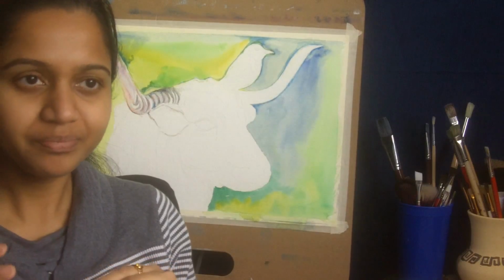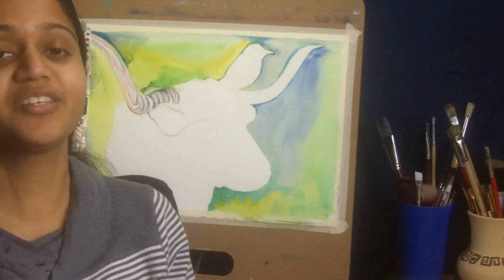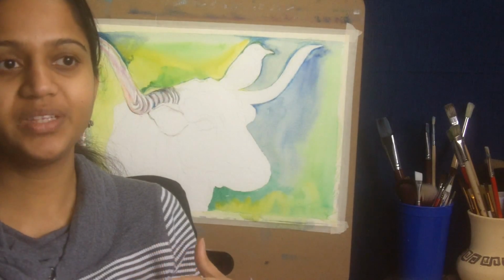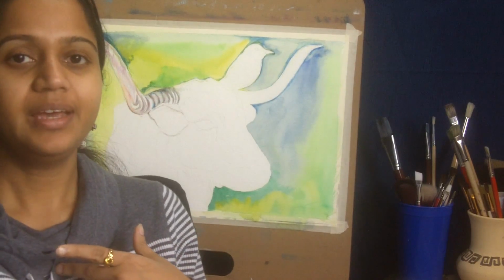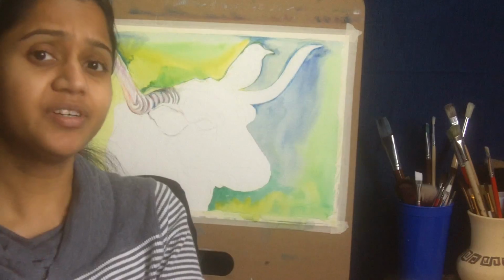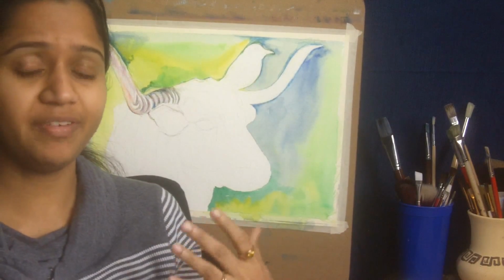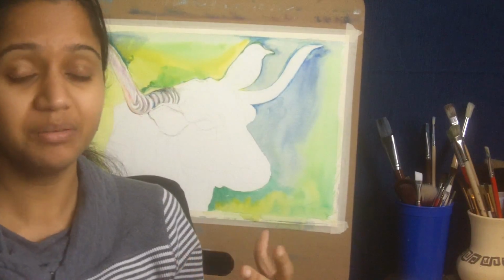So the ratio of mineral spirits will go down, and the ratio of linseed oil or any medium will go up. The reason we do that is because of the fat over lean theory that works with acrylic and oil paints. I will probably make a different video to explain in detail what fat over lean means.